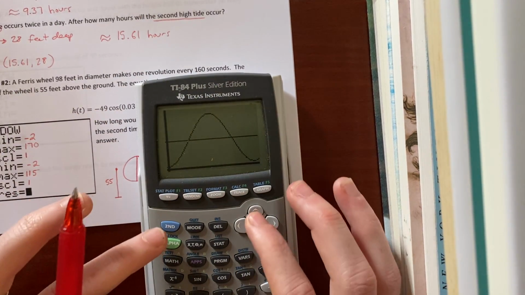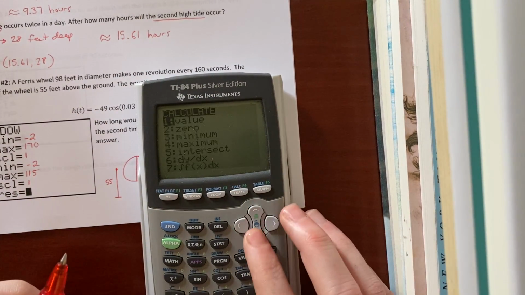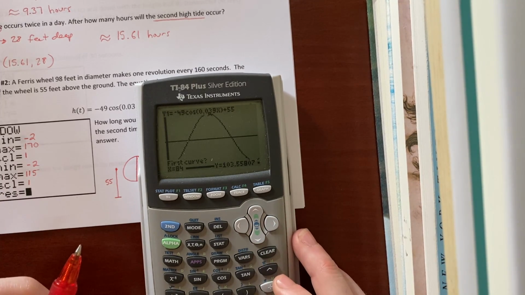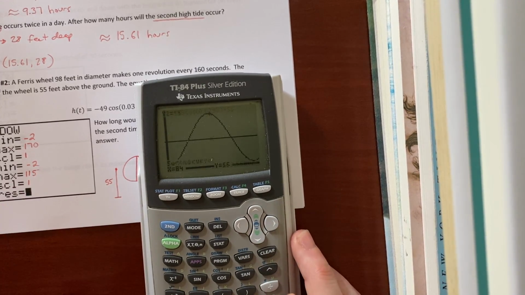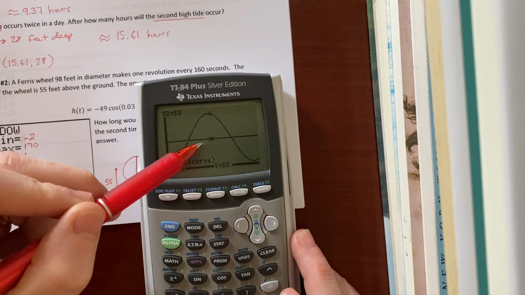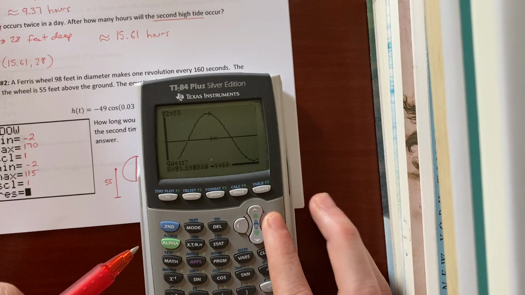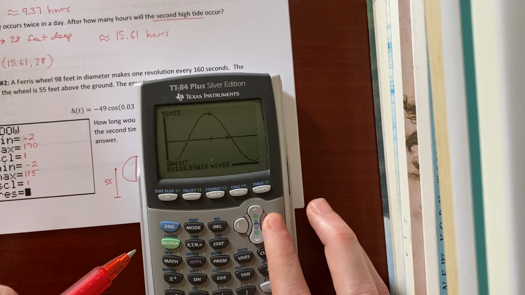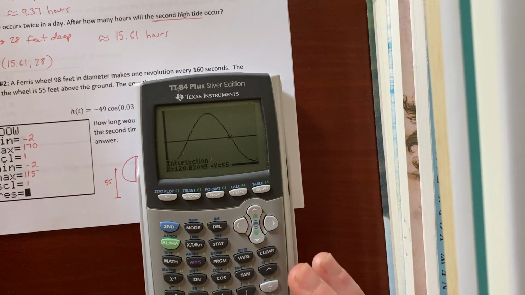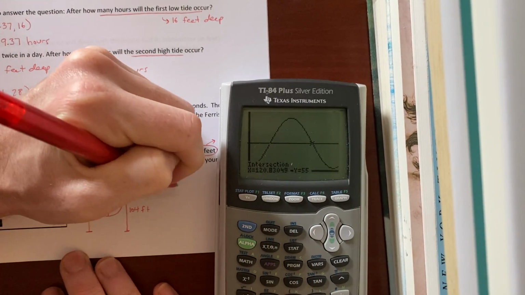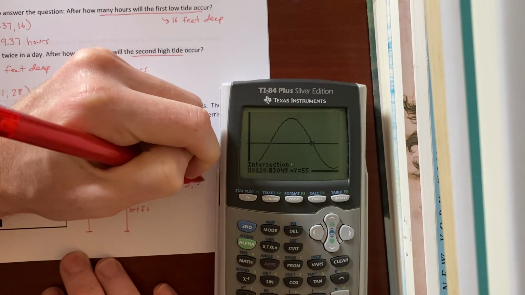So once again, go to second trace. I'm going to go down to intersect. And then once again, press enter twice. I'm on my cosine function, so I'm good. I'm on my horizontal, my y equals 55 function, so I'm good. I'm going to come over here to make my guess, and I get 120.83. So that intersection point is 120.83 comma 55.